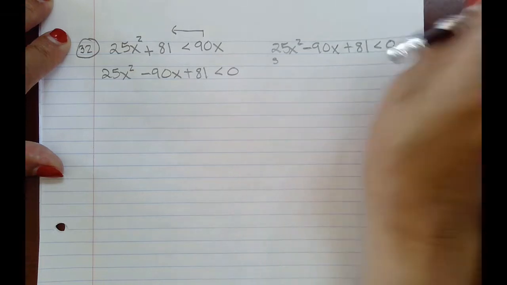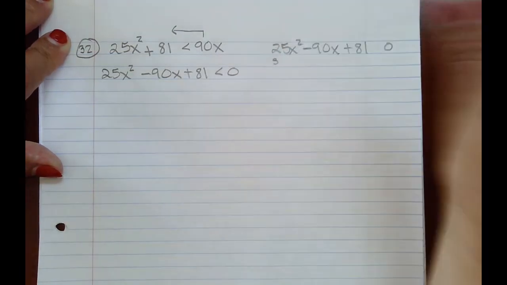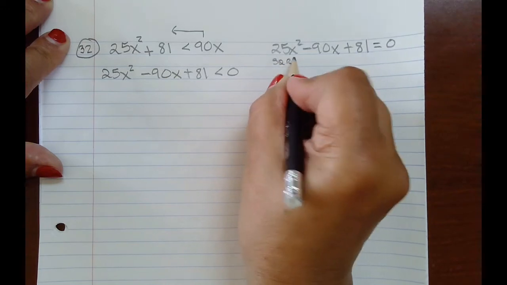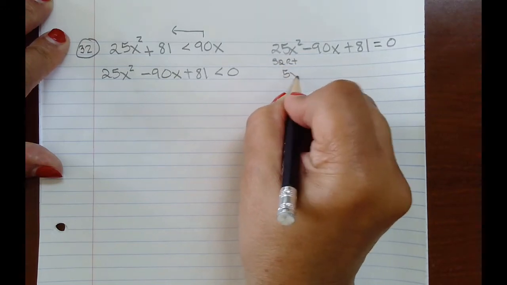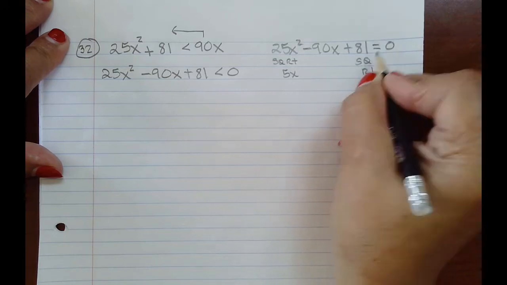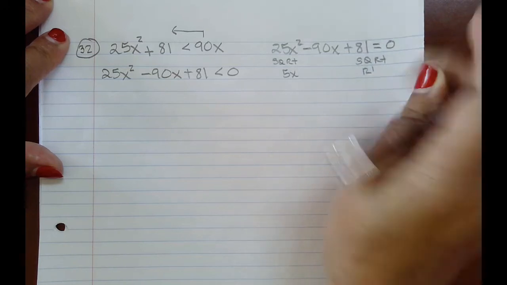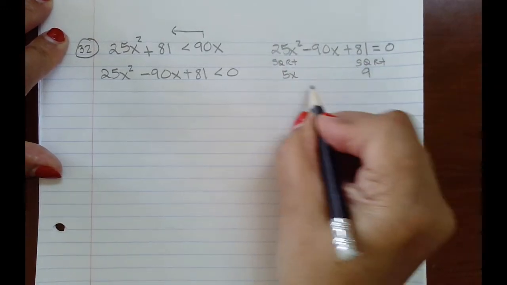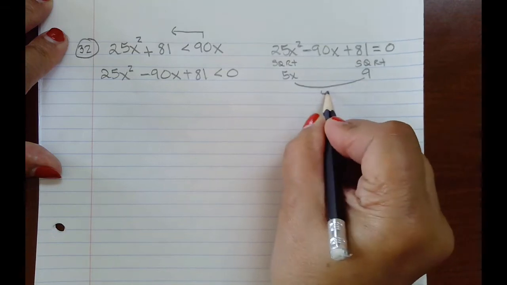Right now we're thinking of it as an equation. If I take the square root of this term right here, it would be 5x. If I take the square root of this term, it would be 9.